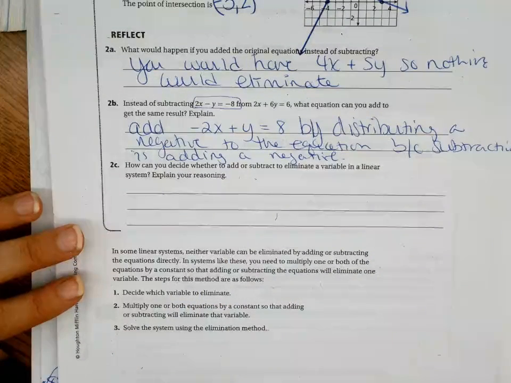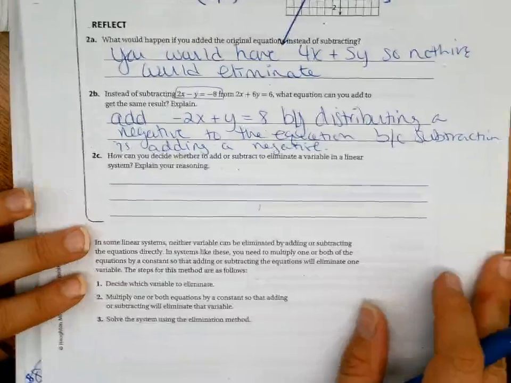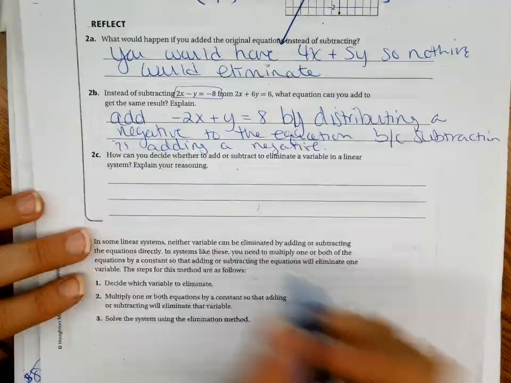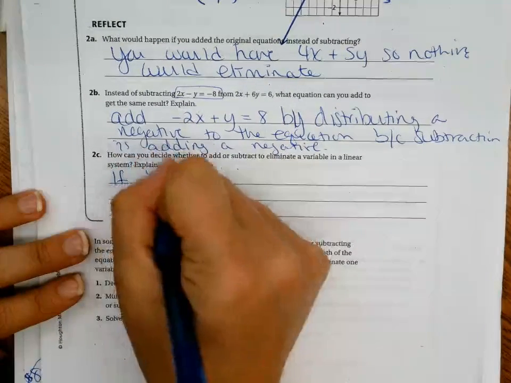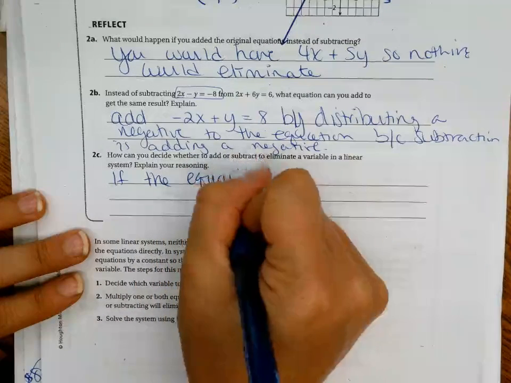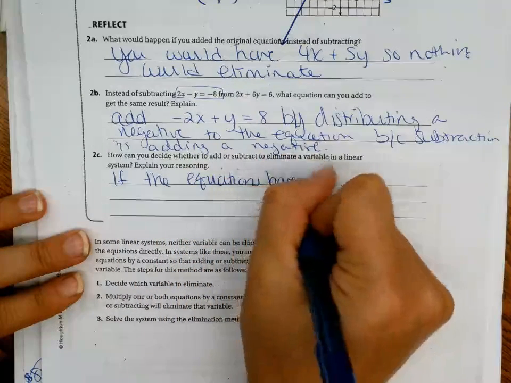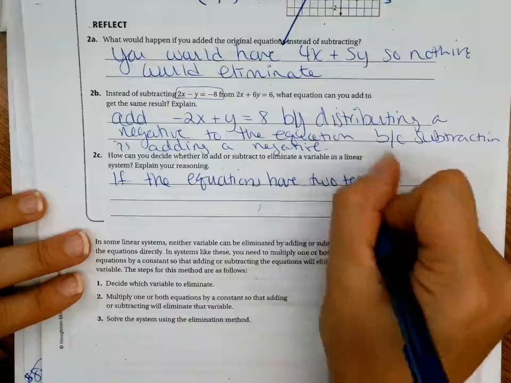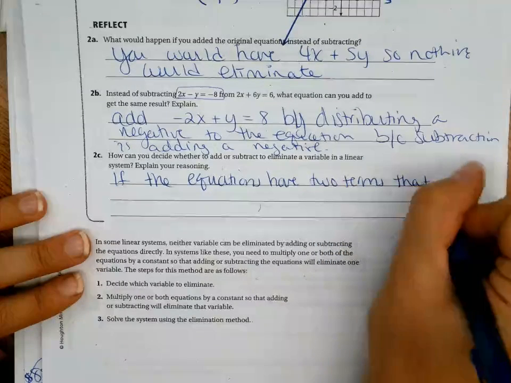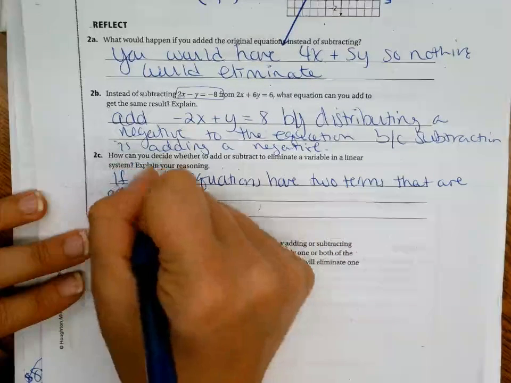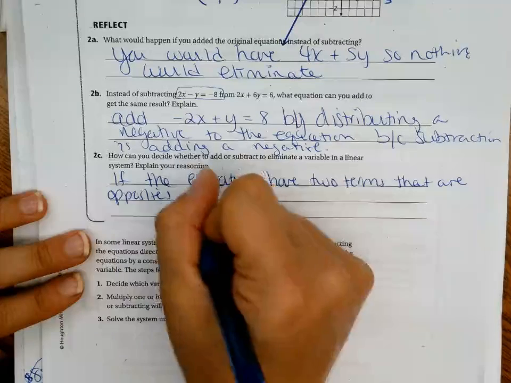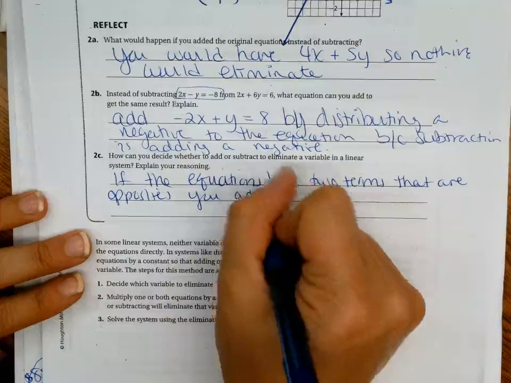How can you decide whether to add or subtract to eliminate a variable in a linear system? Explain your reasoning. You need to make sure that you have opposites, right? So if the equations have two terms that are opposites, you add them.